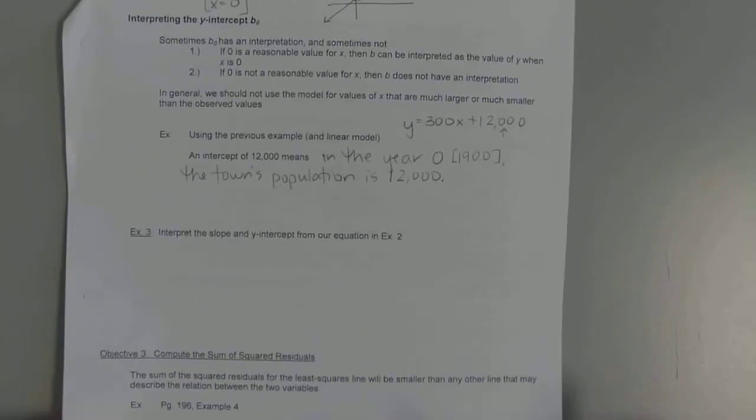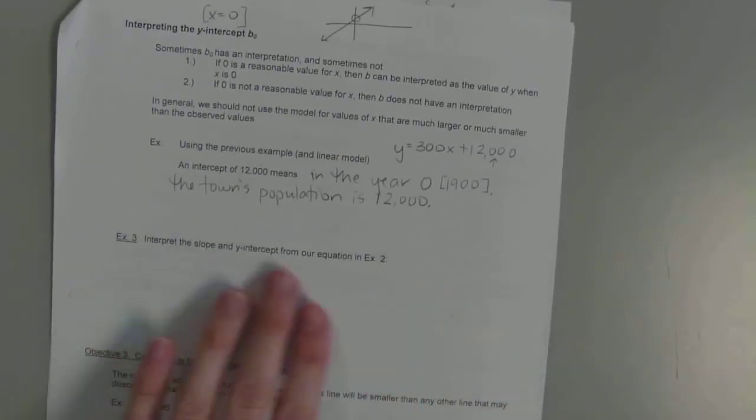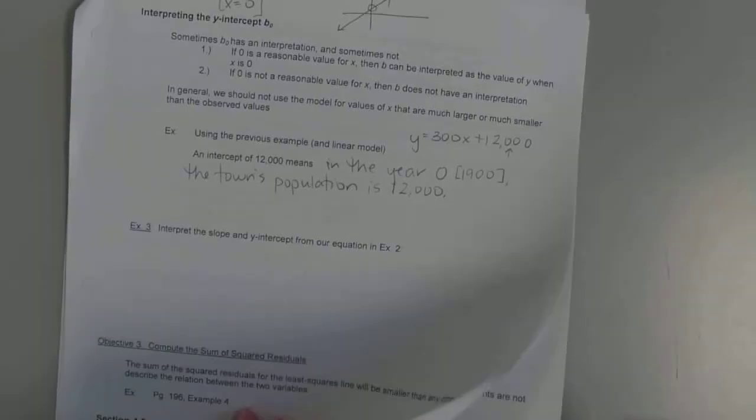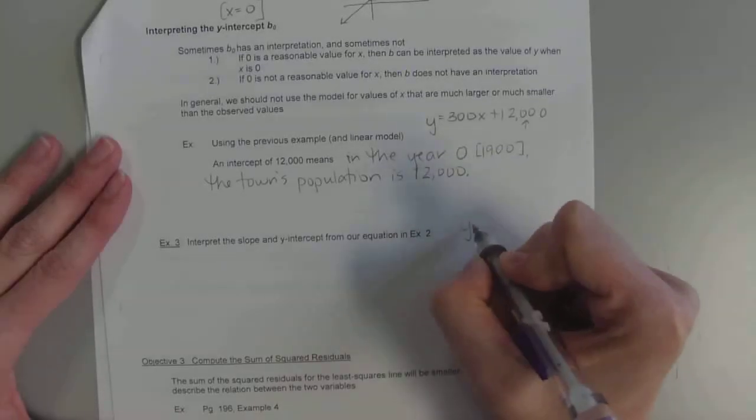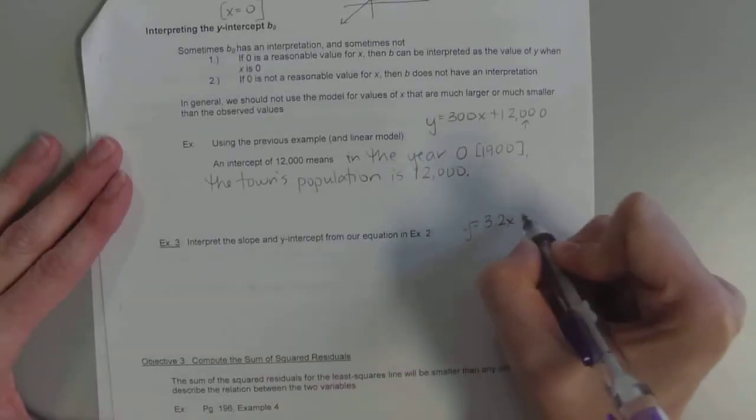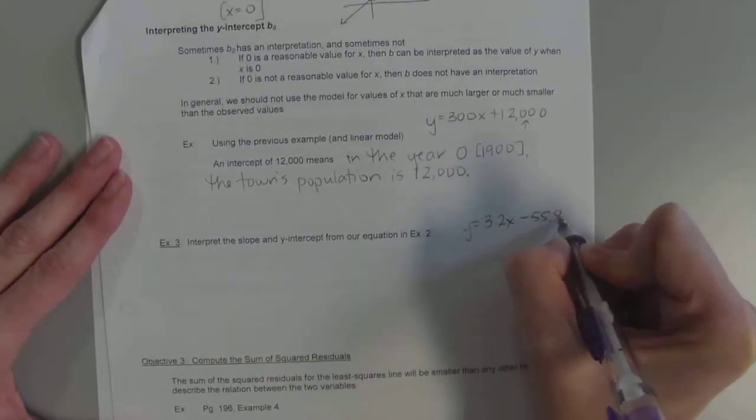So let's make this make sense with our example that keeps coming back to haunt us. It is the one for the data of the golf club, from page 6. y equals 3.2x minus 55.8.